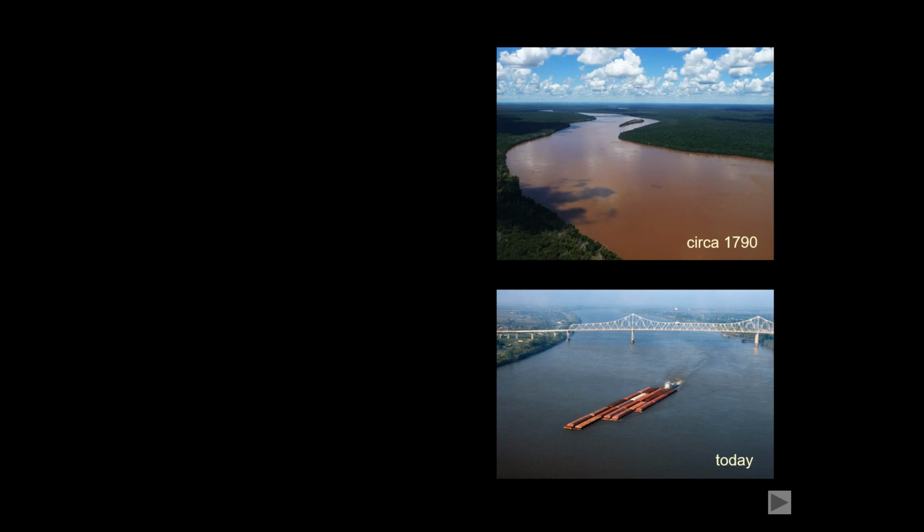Well, this is a look at the way the river might have looked around 1790. This is not the Mississippi, but just a similar river to it, filled with lots and lots of suspended load. And this is what the Mississippi looks like. This is a real picture of the Mississippi in the lower photo. It's what it looks like today. It's much clearer, not nearly as much turbidity and material.